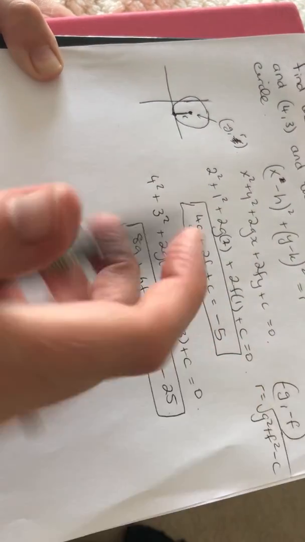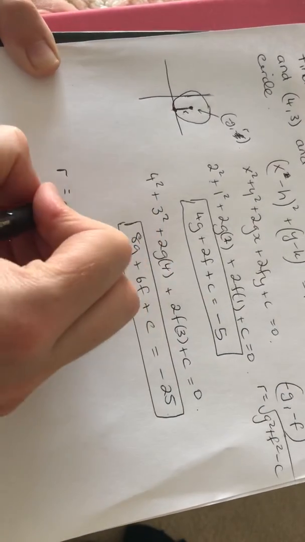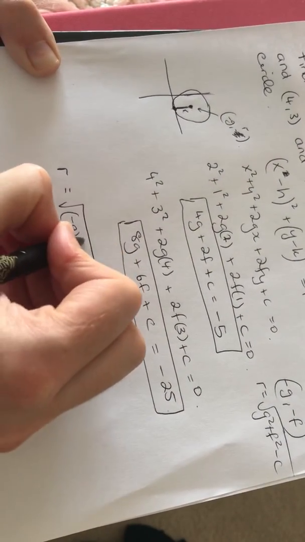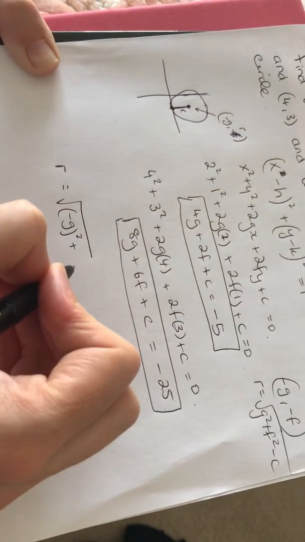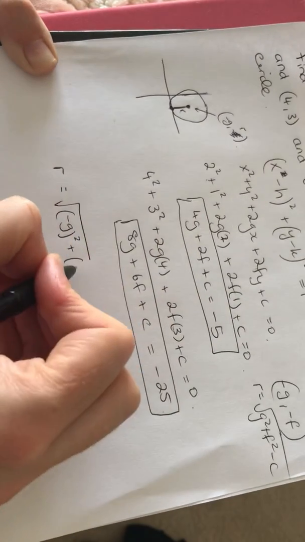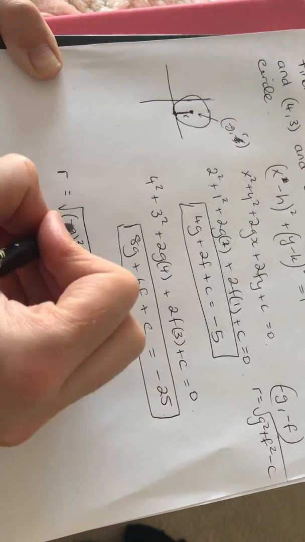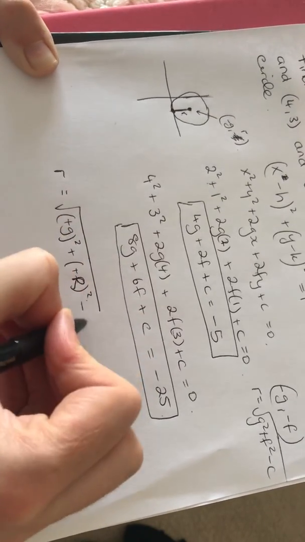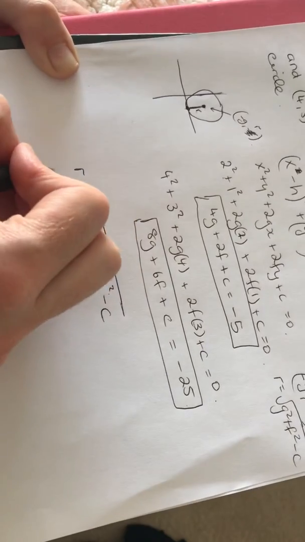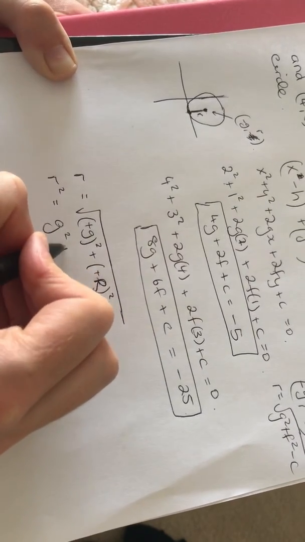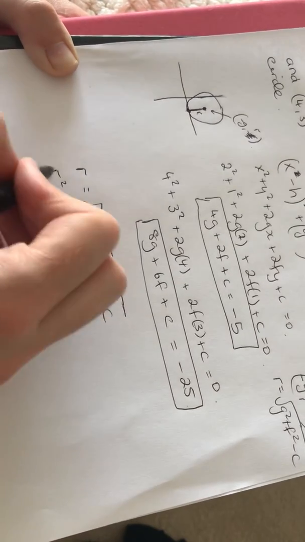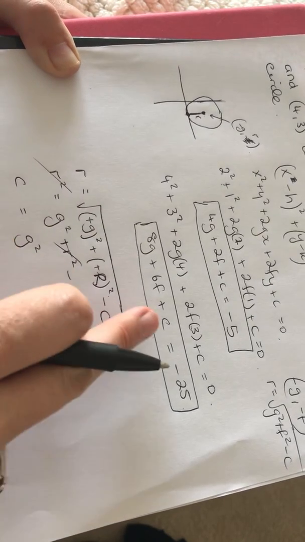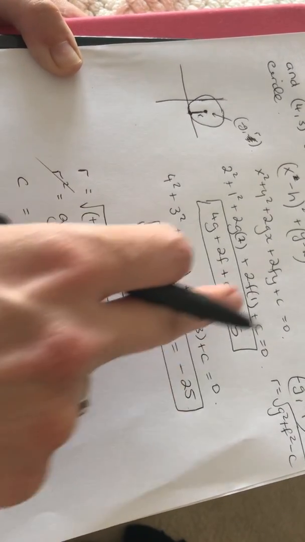Okay, so I'm using this bit here, that the radius is equal to the square root of g squared plus f squared. Sorry, g squared plus f squared minus c, where f I'm saying is r. Square both sides. r squared is equal to g squared plus r squared minus c. Subtract that from both sides and I'll end up with g squared is equal to c. So now I'm going to go back up here, and anywhere I see a c I'm going to replace it with a g squared.